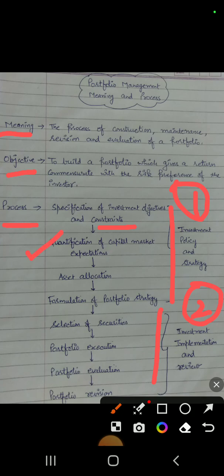The next step in the first phase is quantification of capital market expectations. In this step, the investor decides what asset classes should be included or excluded from the portfolio, as well as the different weights to be assigned to these asset classes. The investor also selects the different securities to be included in different asset classes.